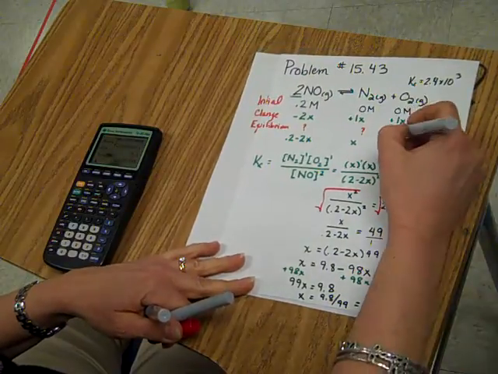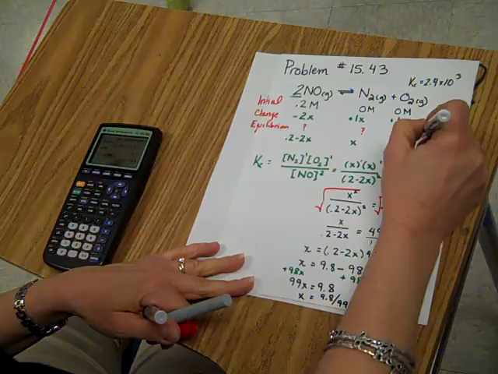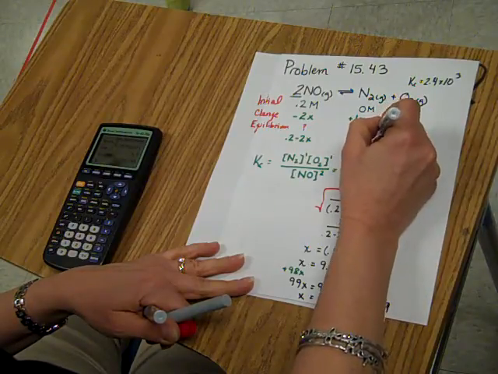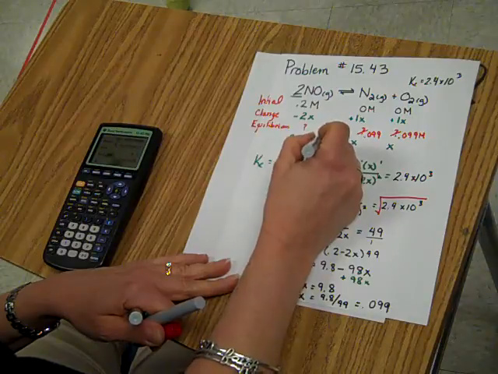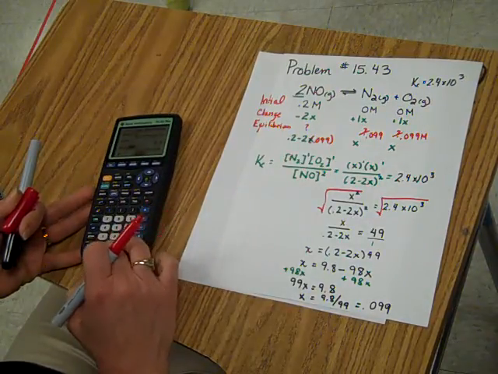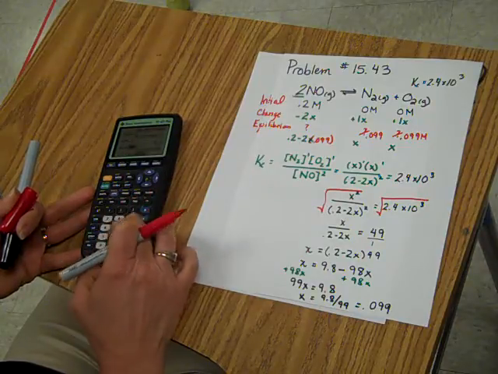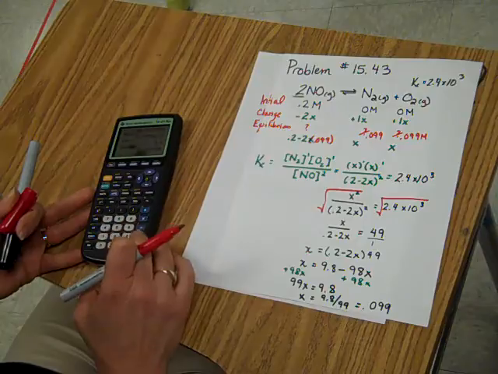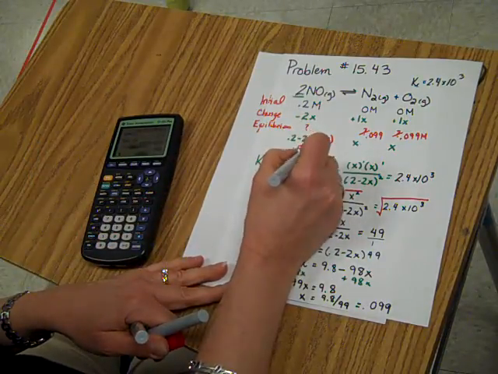So I'm now going to plug that back in to my equilibrium expressions up here. So 0.099 is going to be the value for these two. And here, if I plug in 0.099, I have 0.2 minus 2 times 0.099, and I get 0.002.